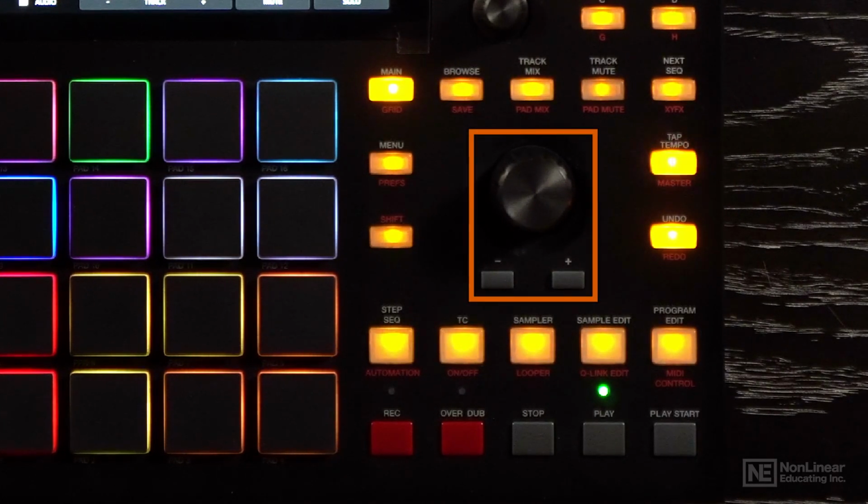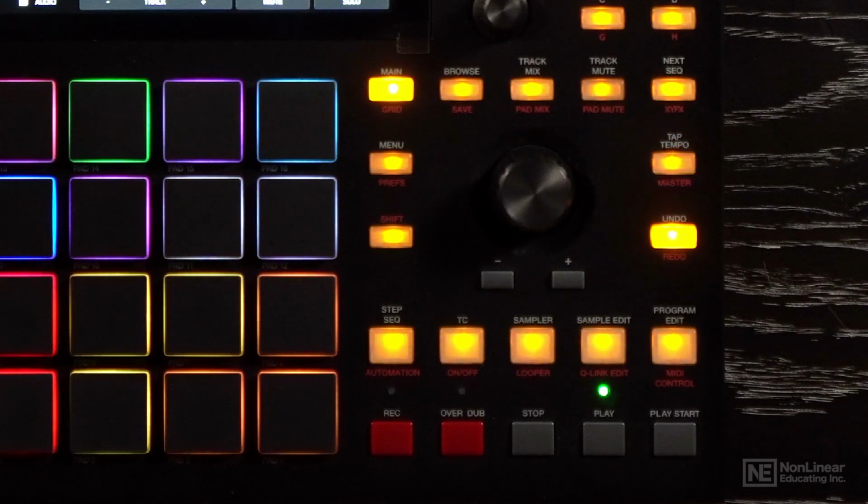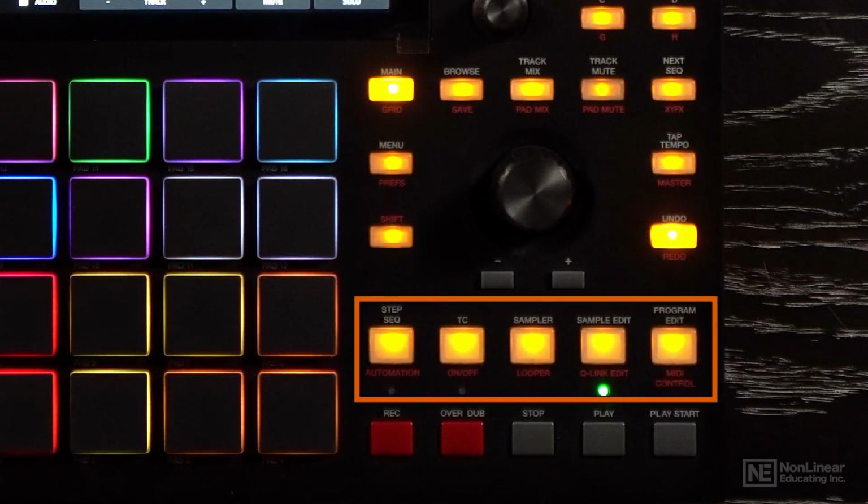To the right here, we have our data dial and plus and minus buttons. The data dial allows you to scroll through menus and parameters, and the plus and minus buttons allow you to increase and decrease values in selected parameters. To the right of the data dial, you have the tap tempo button, secondary function master button, the undo button, secondary function redo.